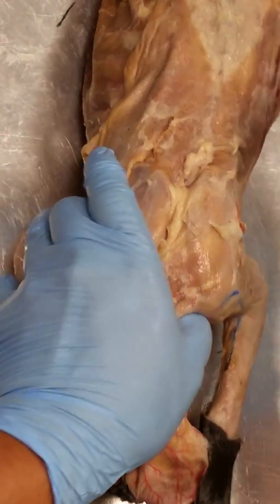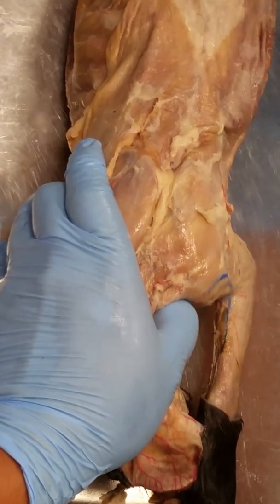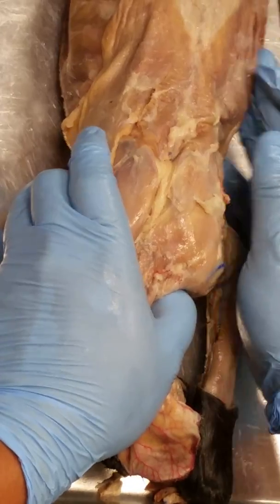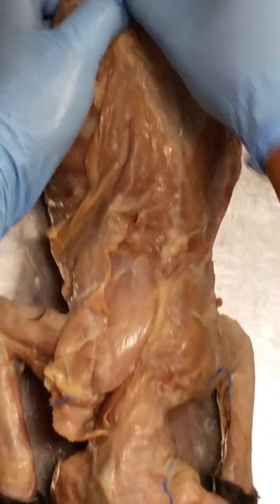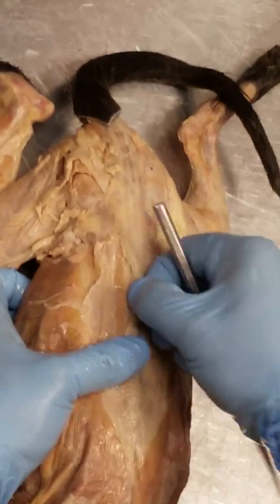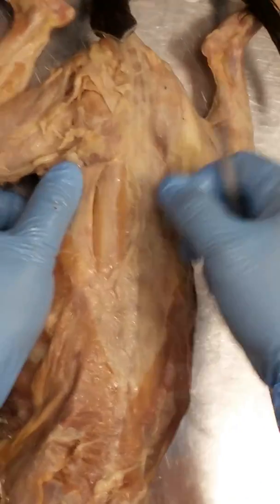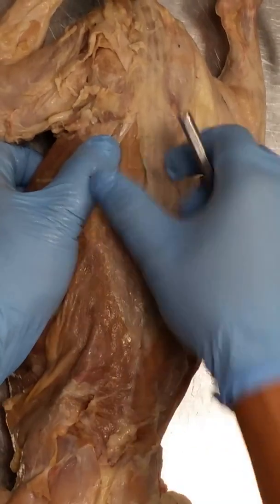Now, if we dig back here in this big fascia, this is called the thoracolumbar fascia because it covers the thoracic area and the lumbar area. If we cut through that, we'll notice that there are long strips of muscle that are lateral to the spinal column.